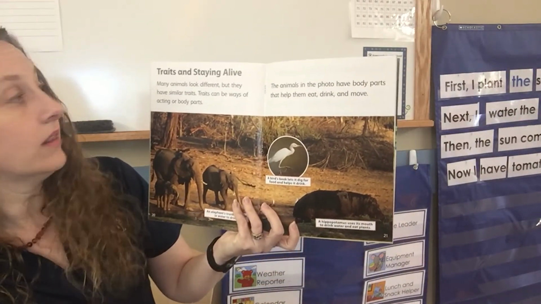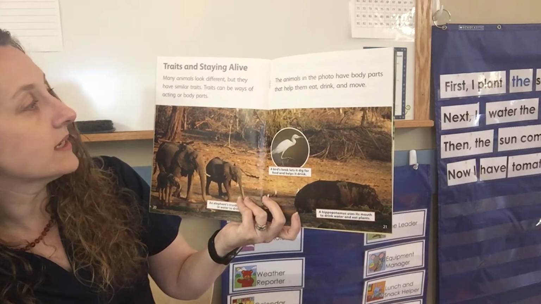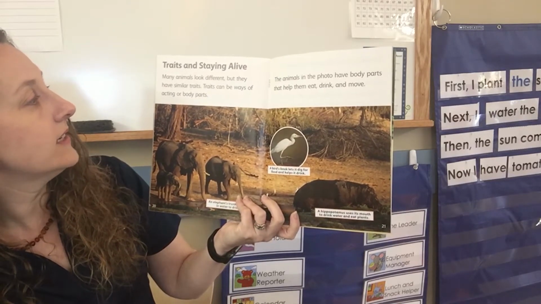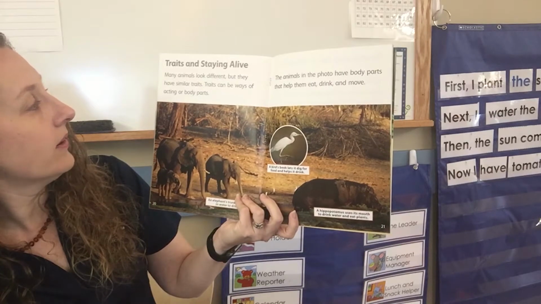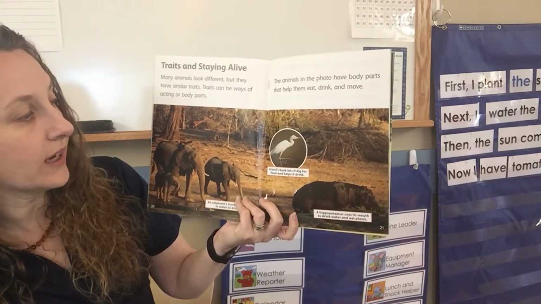Traits and staying alive. Many animals look different, but they have similar traits. Traits can be ways of acting or body parts. Animals in the photo have body parts that help them eat, drink, and move.